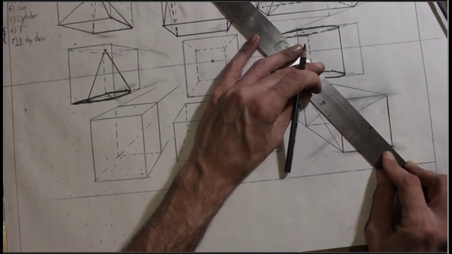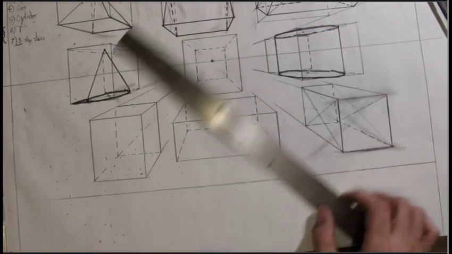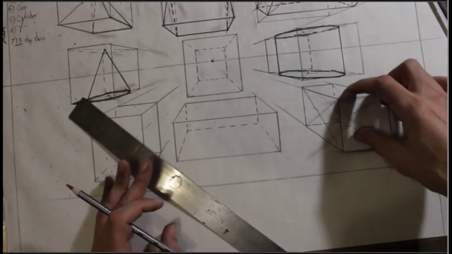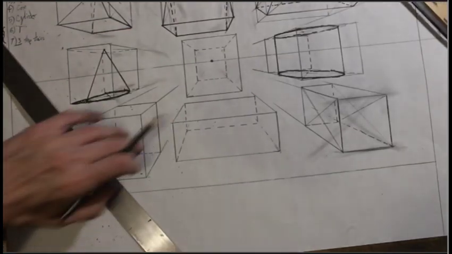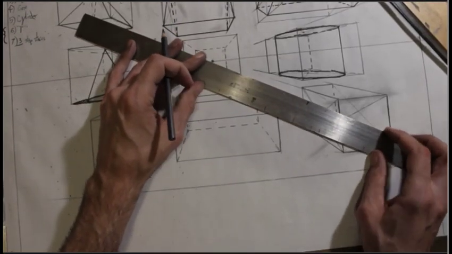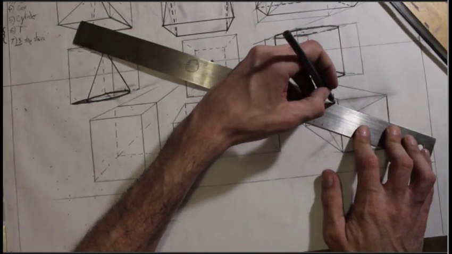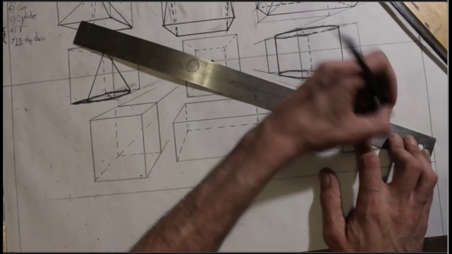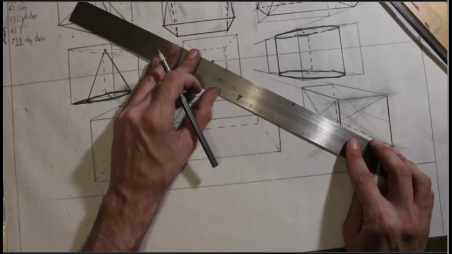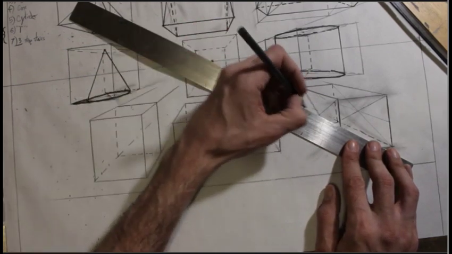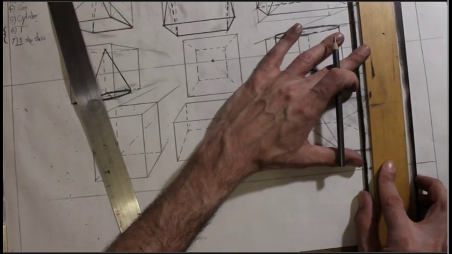Now sometimes you can let these X's do some of the work for you when it comes to projecting the shape from one side to the other. So let's start on this wider side. Remember, we want to get those cardinal points. So once you get these cardinal points here, and this cardinal line there.